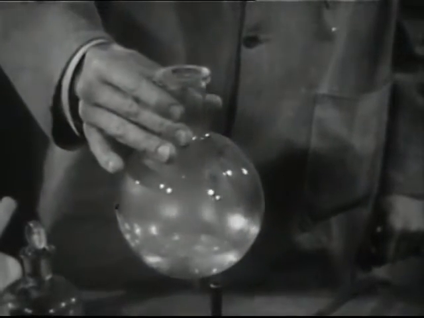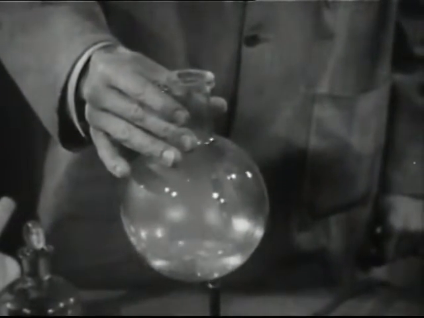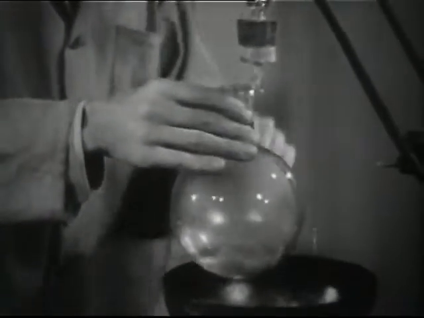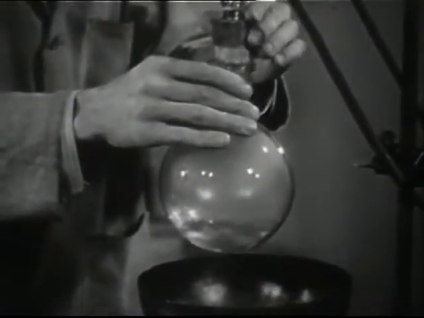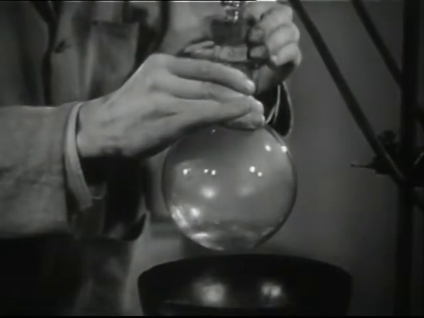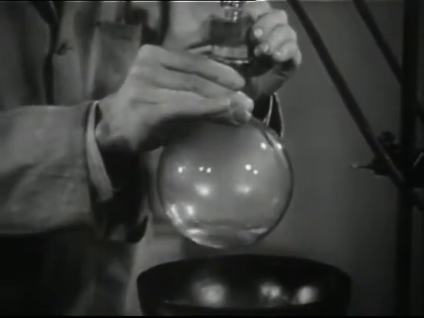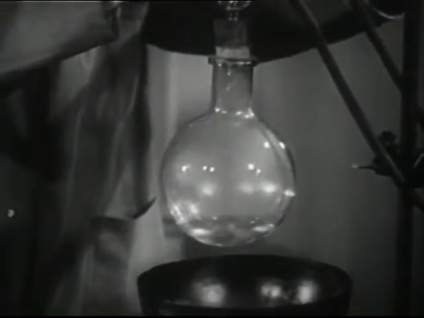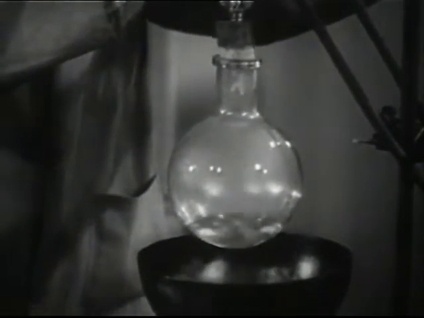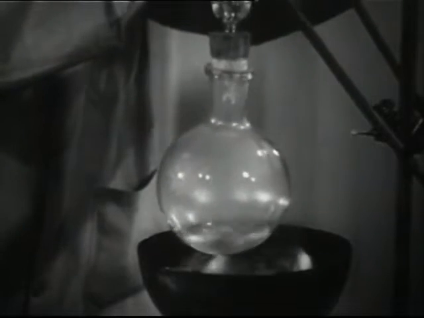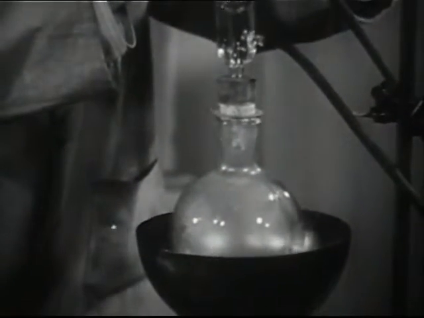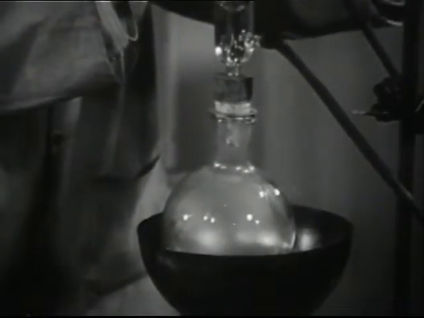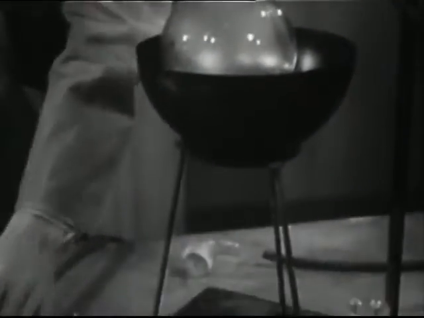As soon as the flask clouds with steam, indicating that the mixture has been heated sufficiently, it is attached to a reflux condenser, through which cool water is constantly circulating. The flask is lowered into an oil bath, to which heat is applied.